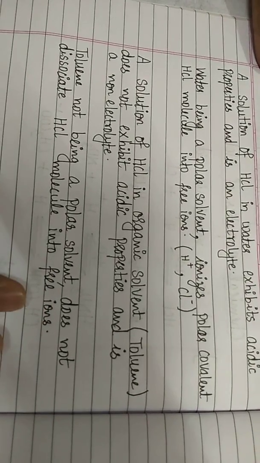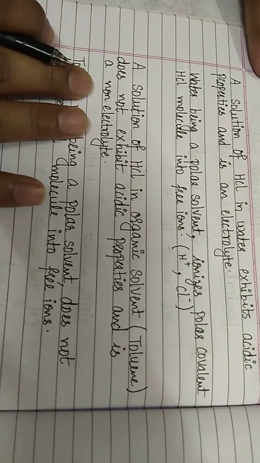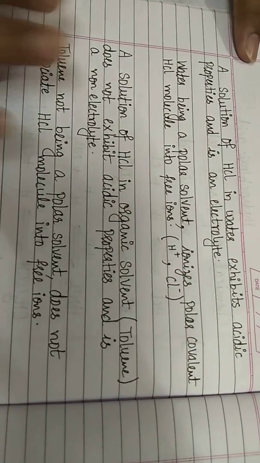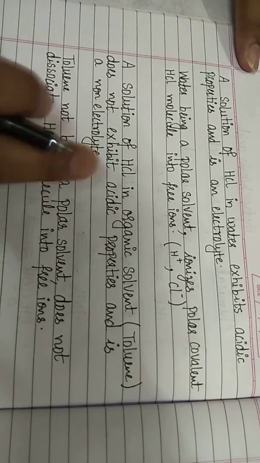And if free ions are not produced, the solution will behave as a non-electrolyte. No hydrogen ion means the solution will not exhibit acidic properties.